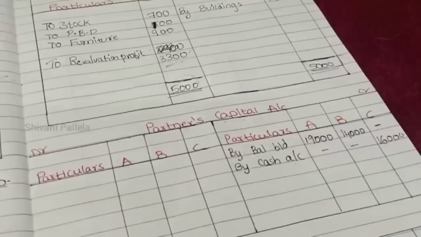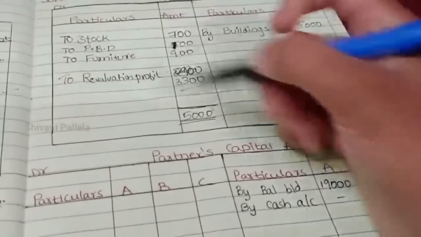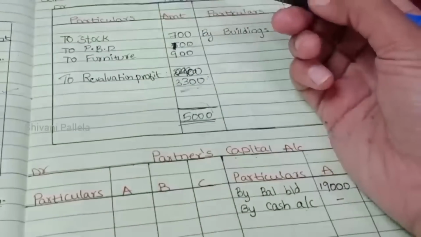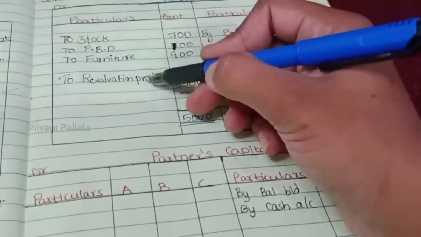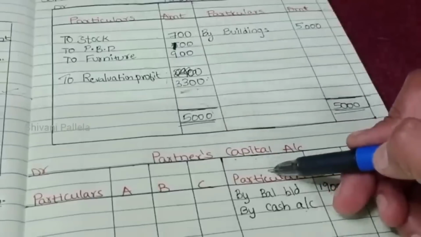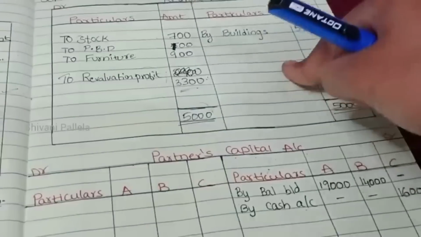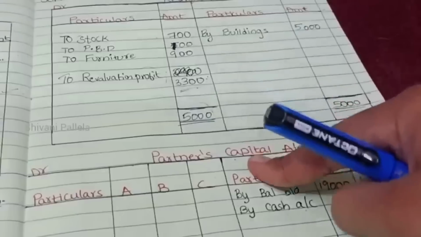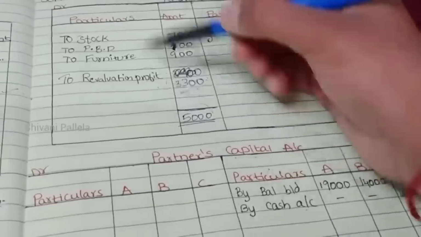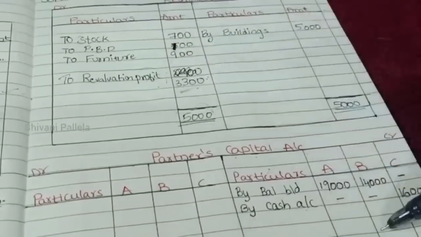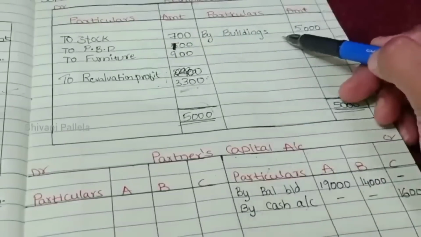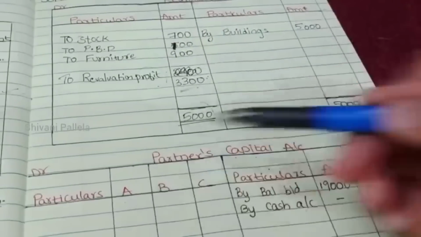In the partners capital account, as I have said, if we are getting revaluation profit we need to share it into the partners capital, and if we are getting revaluation loss, we need to share that loss to the old partners' capital. Revaluation profit is debited in the revaluation account and credited in the partners capital account. If revaluation loss is credited, then in the partners capital account it will be debited.